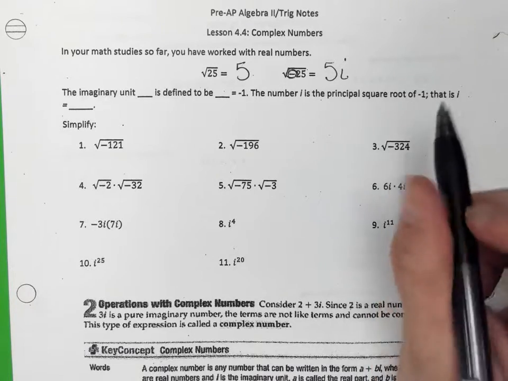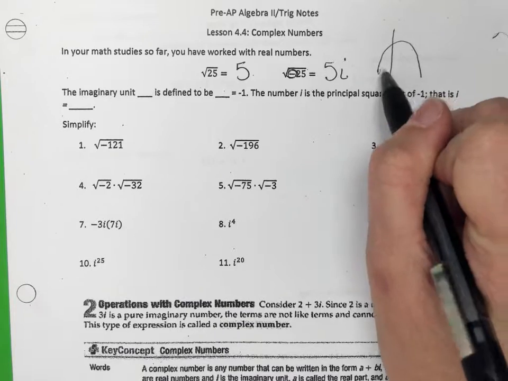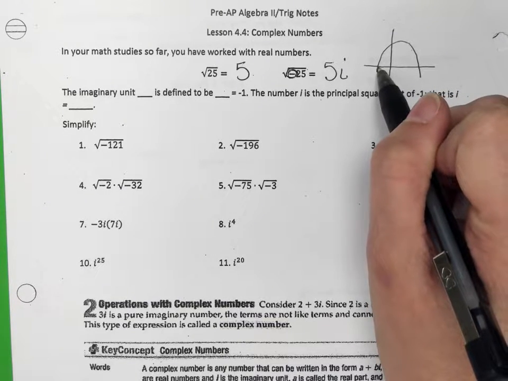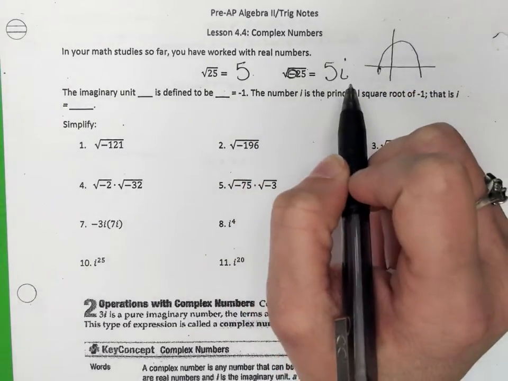Do you remember yesterday when we did that problem where we had the helicopter and you had a parabola like this? And we didn't look at this x-intercept because we said time could not be negative, right? That's the kind of stuff where imaginary numbers come into play. Does that make sense to everybody?